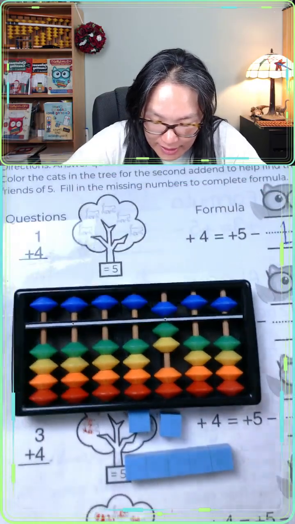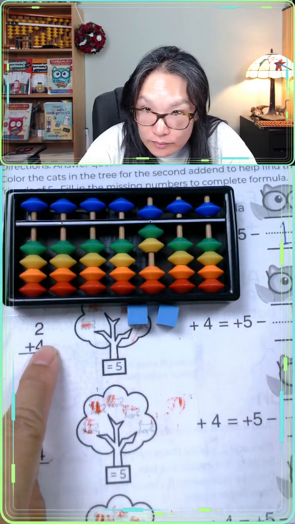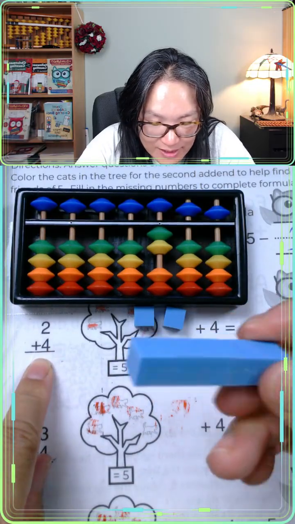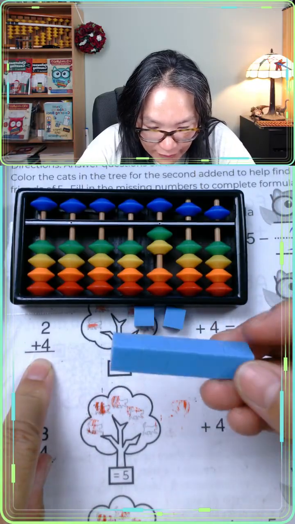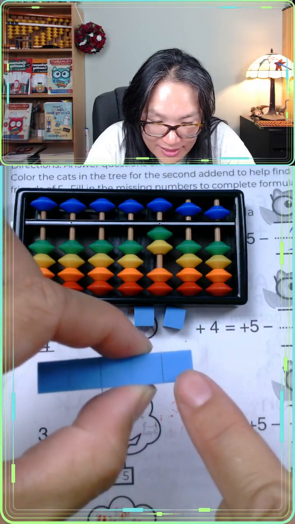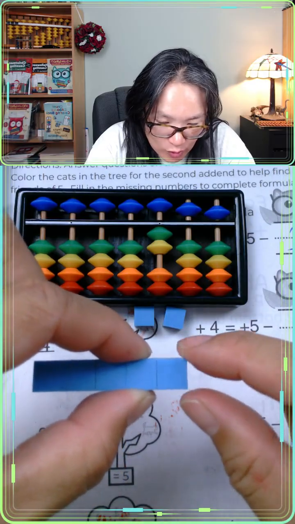We could do it again with the 2. So 2 on the abacus, right? 2 on the abacus. I have 4. But I'm stuck with this package. This package only has 5. So I'm going to count 1, 2, 3, 4. This 1 needs to be removed, but I can't remove it because it's taped or glued or whatever.